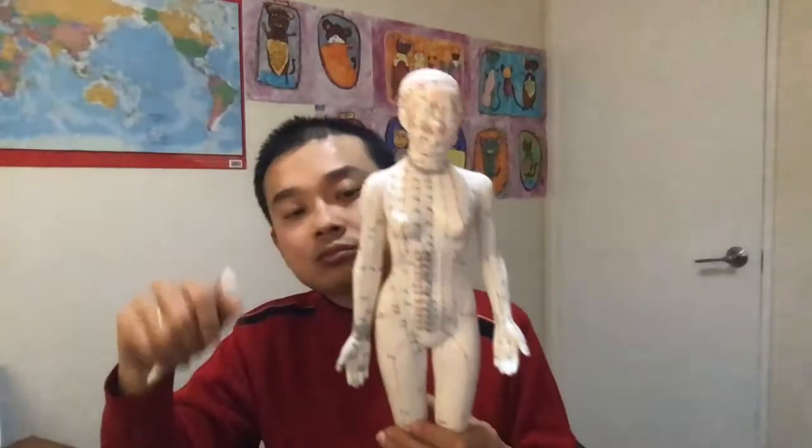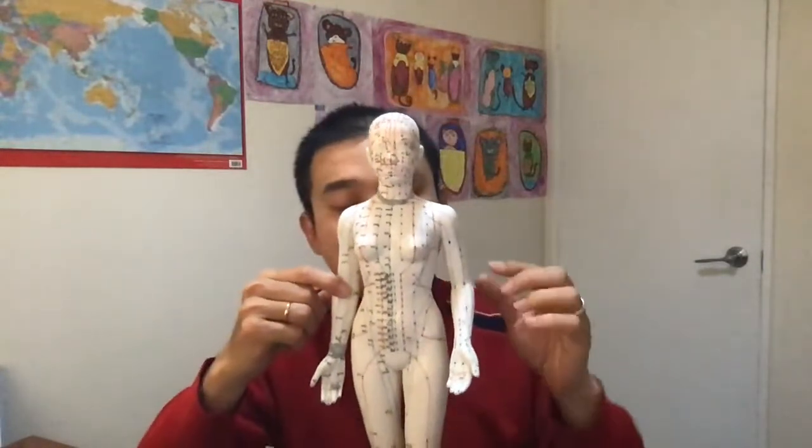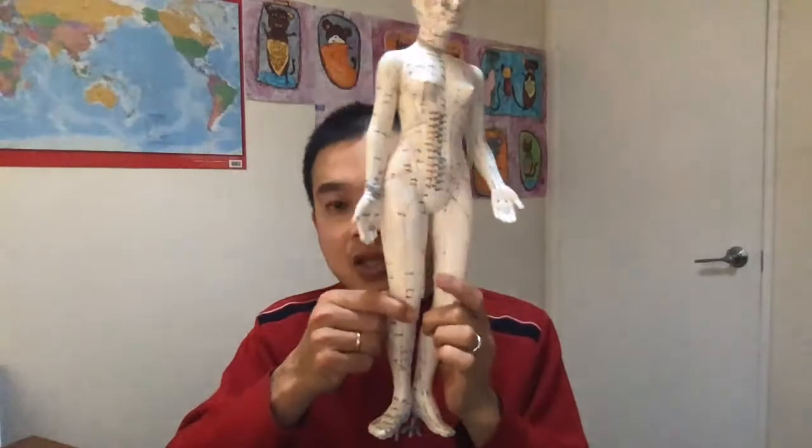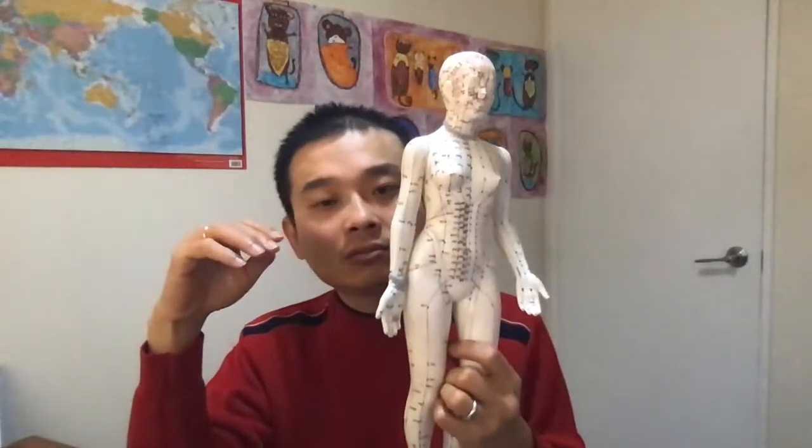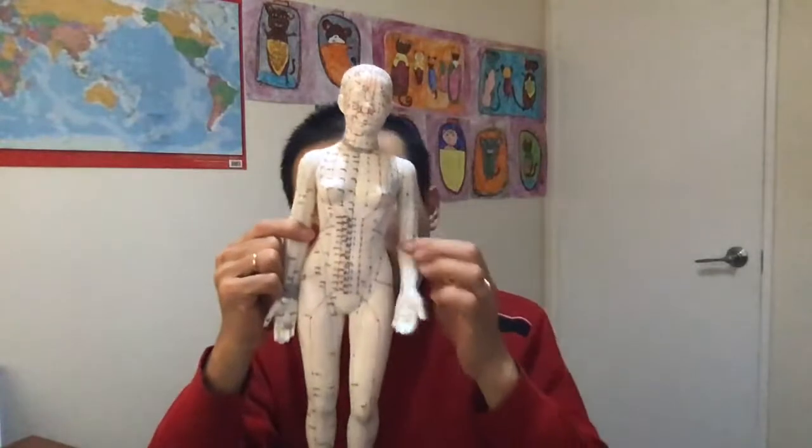Can we do global balance? Yes, we can. Elbow, knee. Okay, they are the level of L2. Okay, depending on L2, then you do global balance.